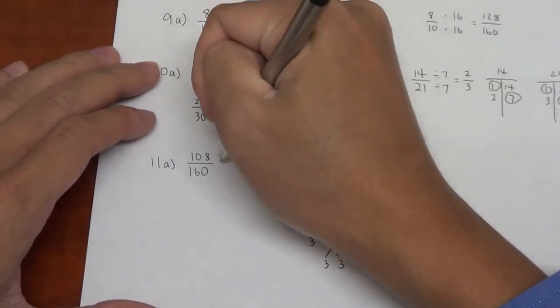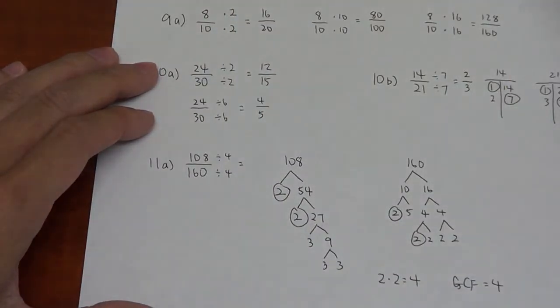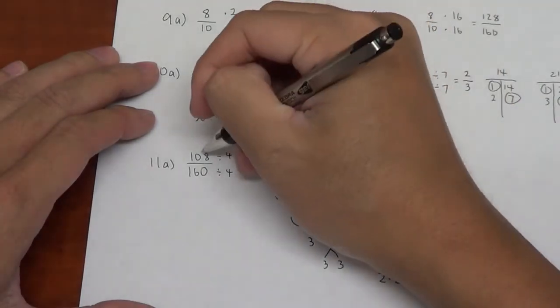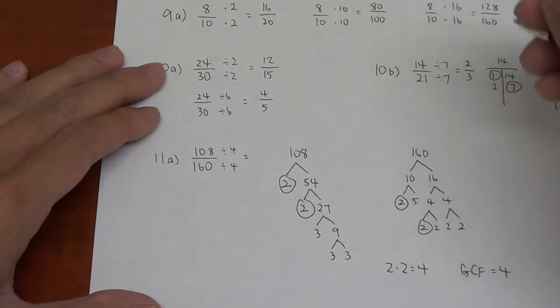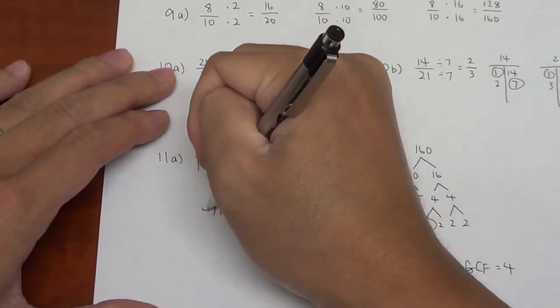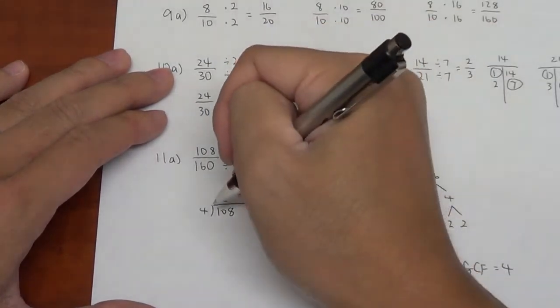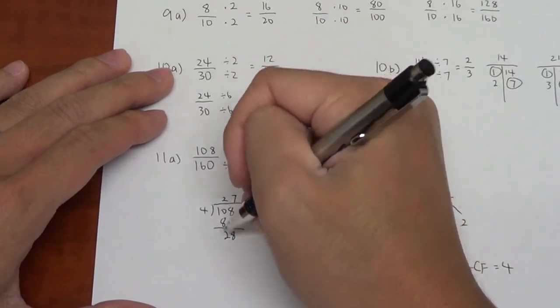So if you divide both by 4, right, you would reduce it. Now, if this is not obvious to you, then you would need to, on the side, use long division. Alright, so then we get 8, 2, 8, and 7.